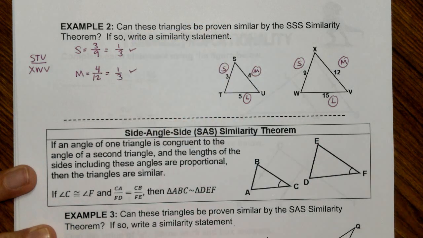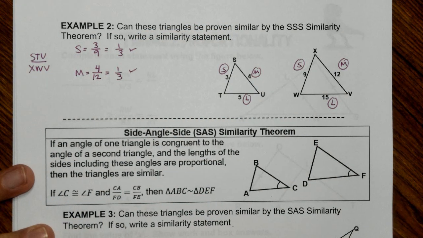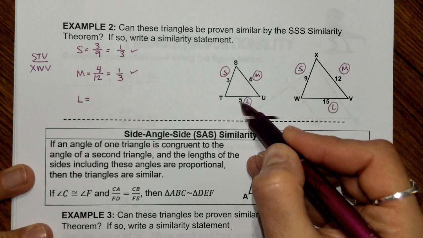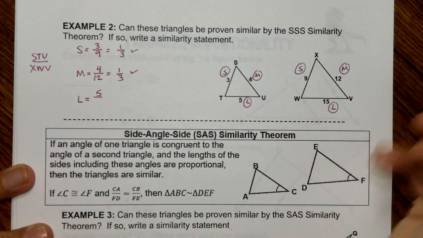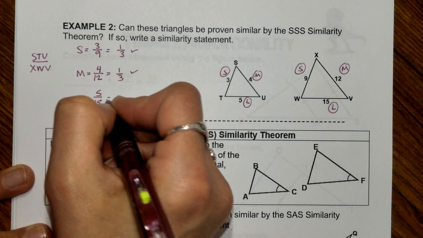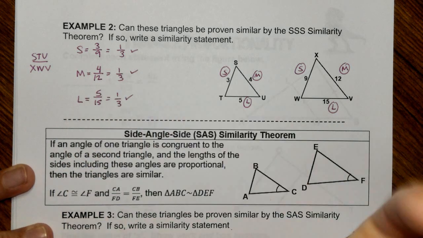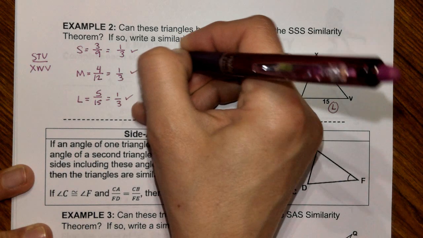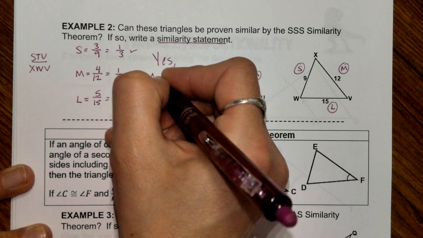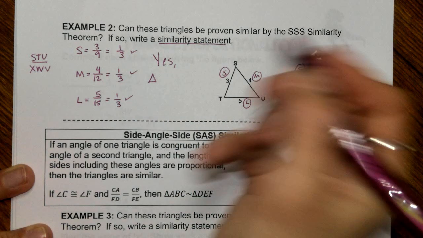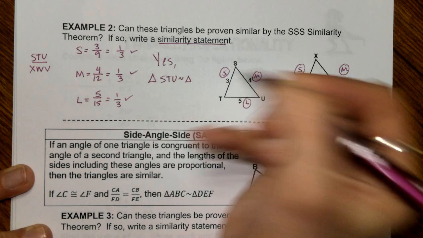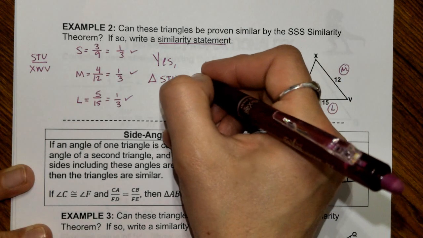So far, so good. Always check that third side. Large, STU first, 5, over XWV, 15. And look at that. We do have another 1/3. So we can confirm, yes, these are similar. Our similarity statement right here, triangle STU is similar to triangle XWV.